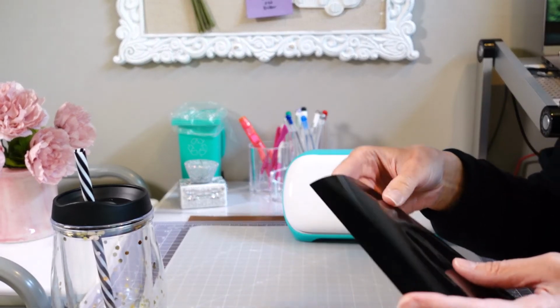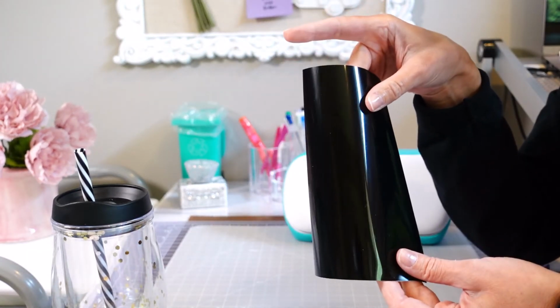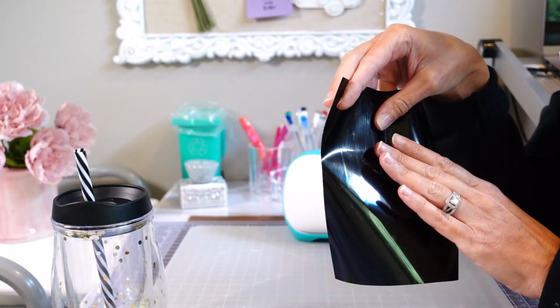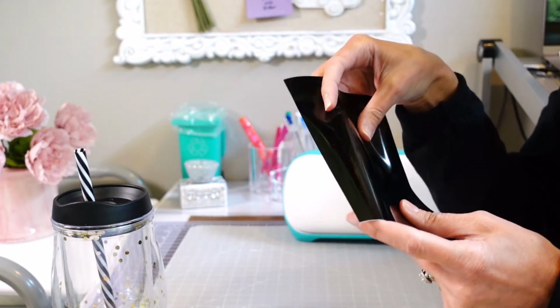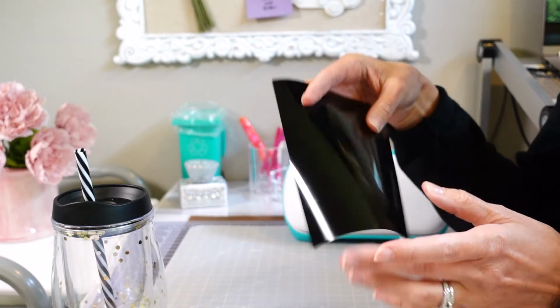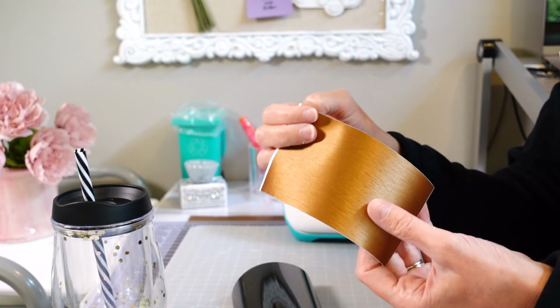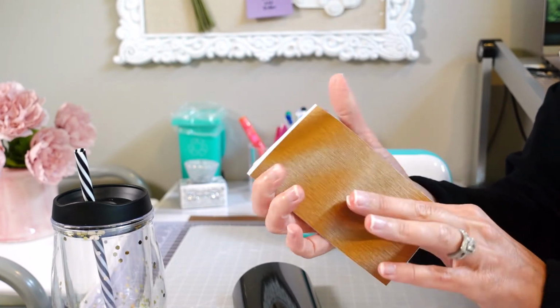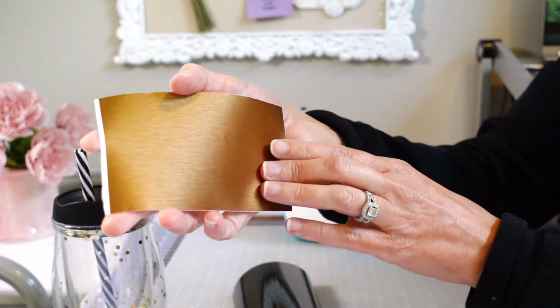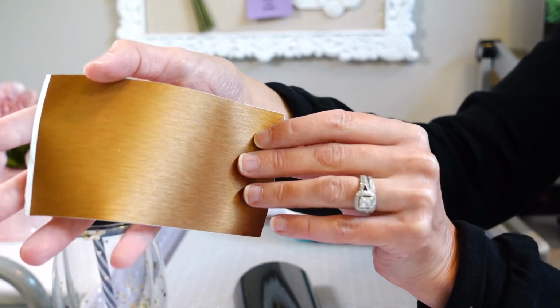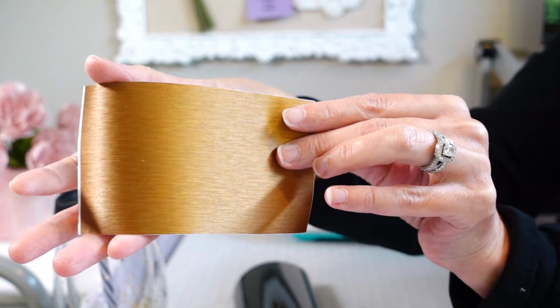And I'm actually using a glossy black. I really like using matte finish, but for the black I have a whole overload of glossy right now, so I'm going to use that. And then I'm going to use my favorite True Brushed. I love True Brushed. I hope that you can see some of the details in that adhesive vinyl. It's just got like a nice little grain to it.